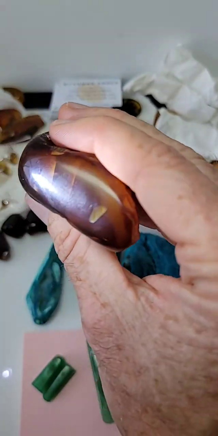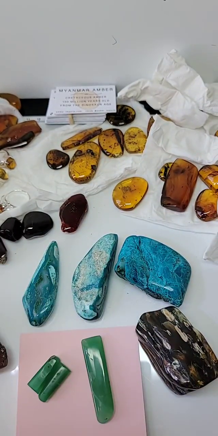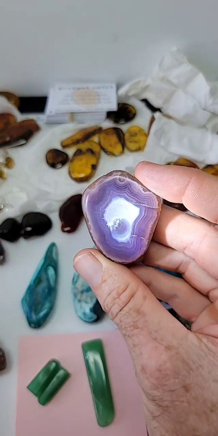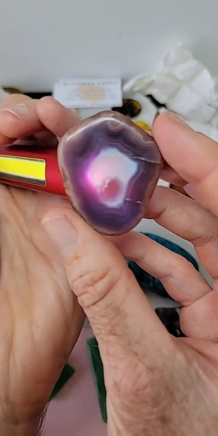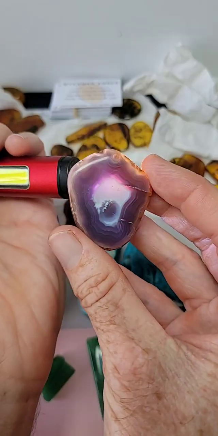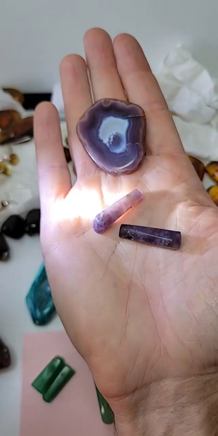Next, we have some blue holly agate, also from the coast of Oregon. That's the pendant. Shine it through the other side because it's going to be pretty. And these are the two earring sets that go with it, from the same stone.